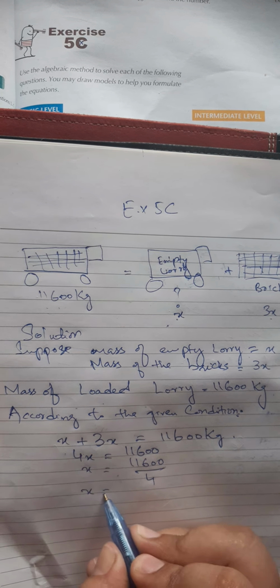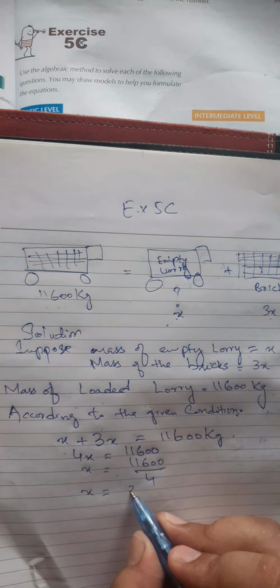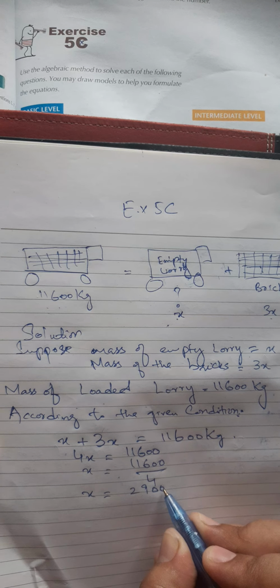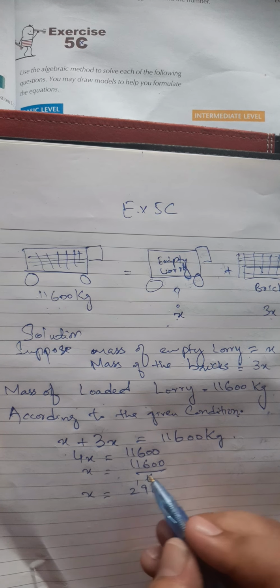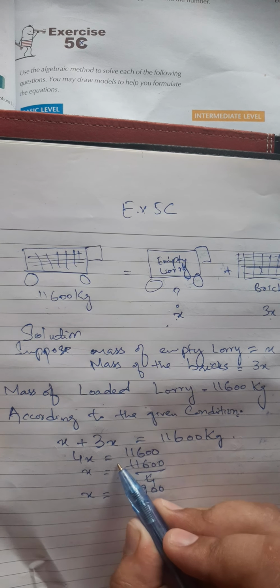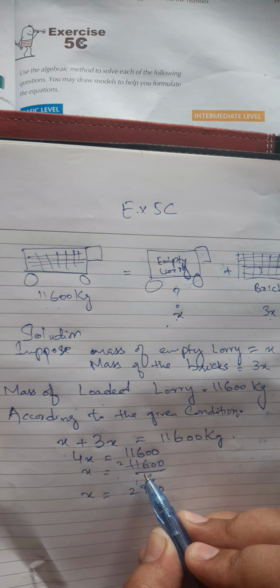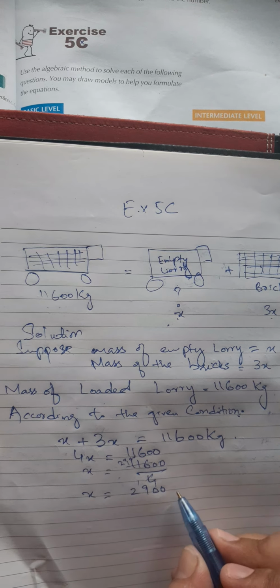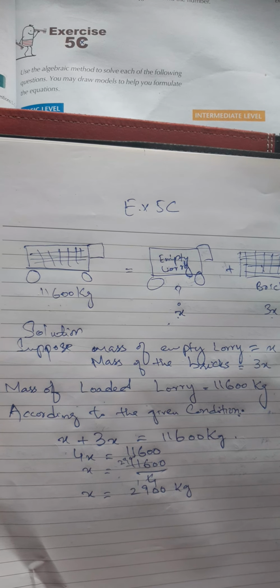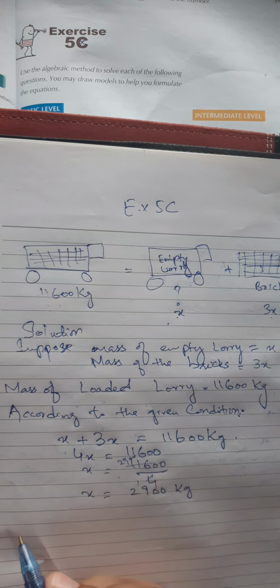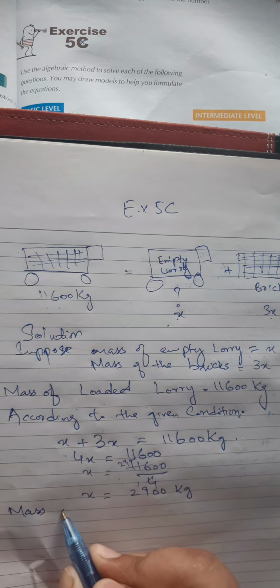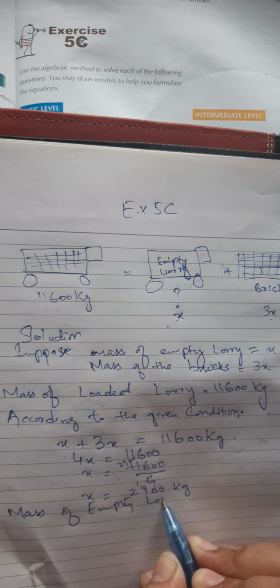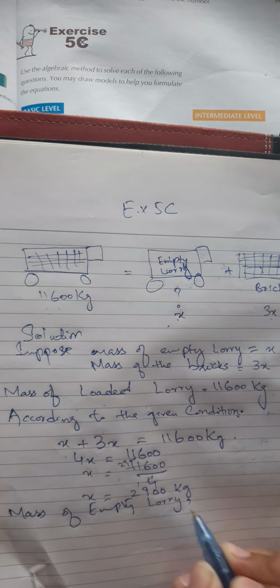So what we get here, they will cancel each other. It's easily divisible, and we get the answer 2900. 4 1 is 4, 4 2 is 8, and then 36, it's 9, and then 100. It's clear. x equals 2900 kg. Now what is x? It's the mass of the empty lorry, x equals 2900 kg.